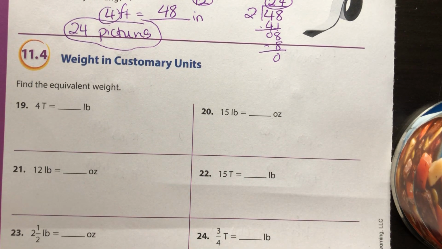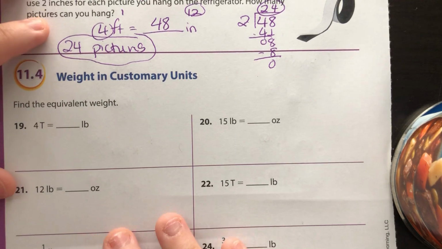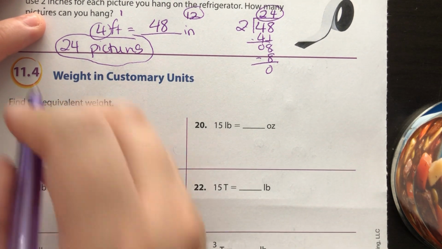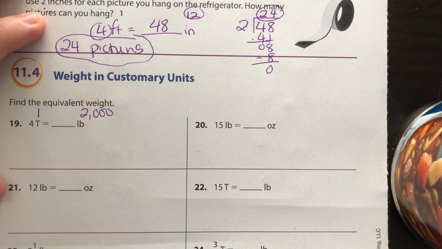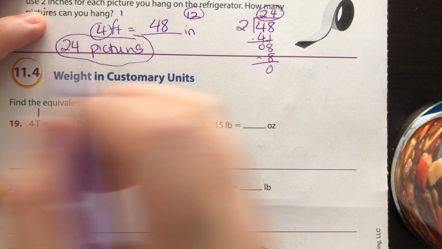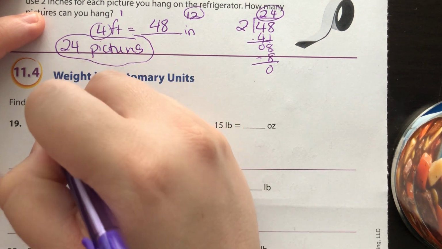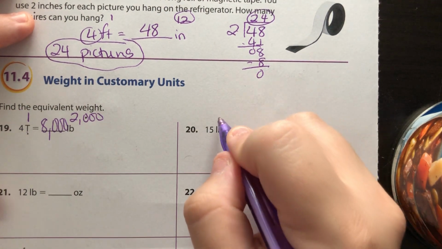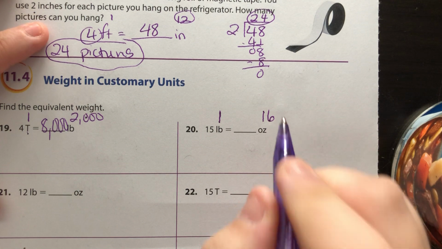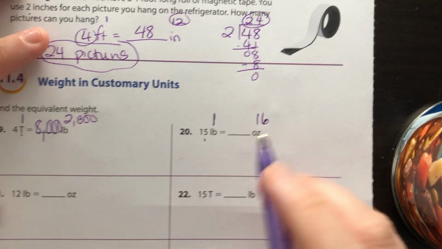Okay, so weight in customary units. Here we go. Let's do 1 ton equals 2,000 pounds, as you know. So now we just multiply 2,000 times 4, 8,000, okay? In 1 pound, there's 16 ounces. So for this one, I have to do 16 times 15.